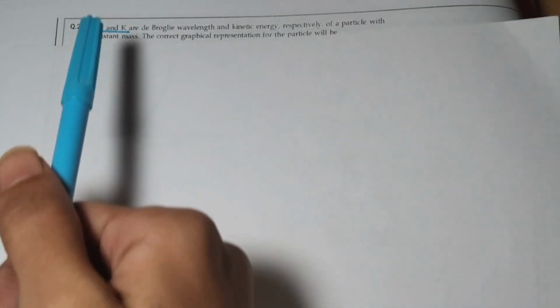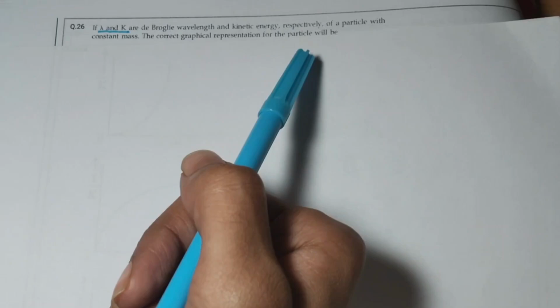Okay, students, let us move to the first question. Question number 26. It is like this. If lambda and k are de Broglie wavelength and kinetic energy respectively of a particle with constant mass, the correct graphical representation for the particle will be.